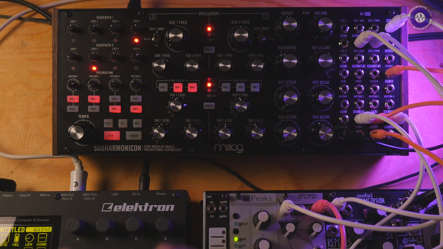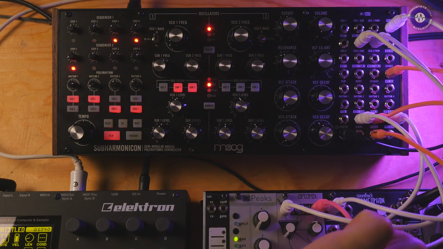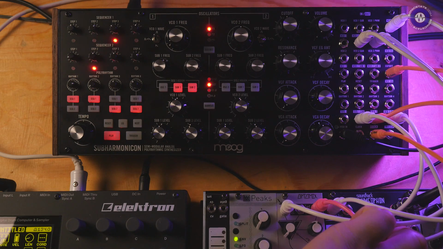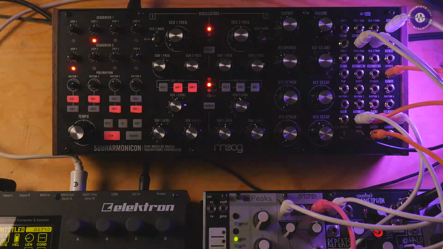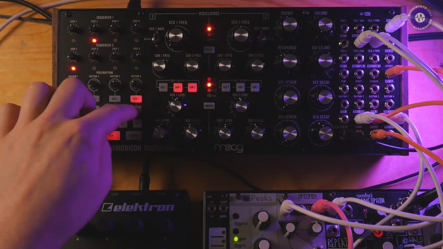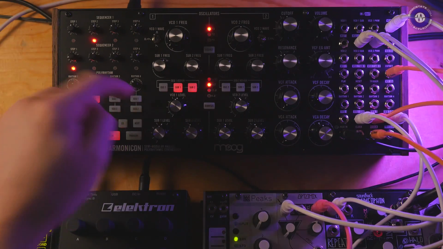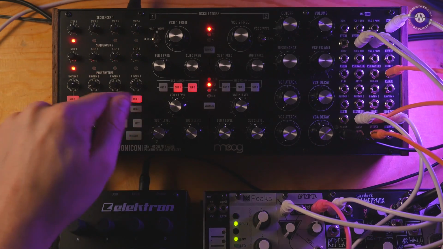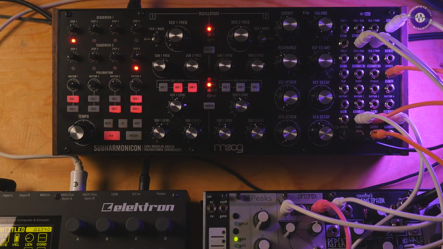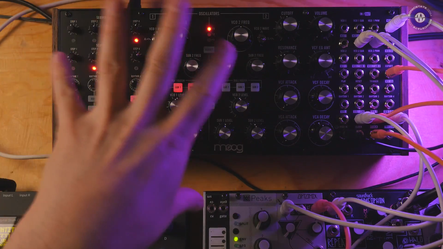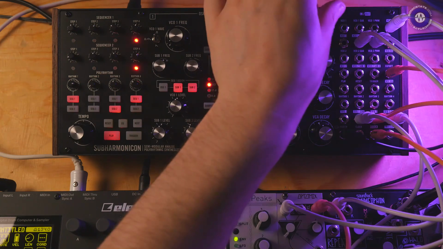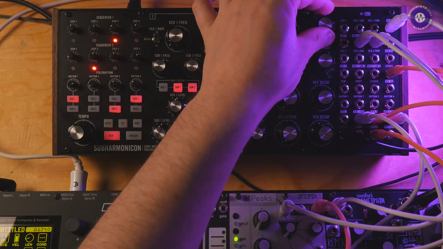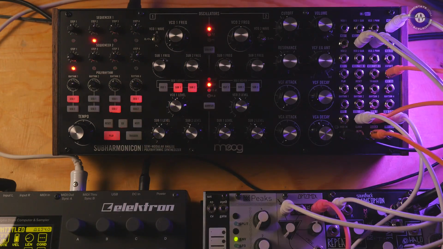pass gates. So the 2 clock outputs from both sequencers are going to 2 envelopes on Peaks, and they're opening and closing the low pass gates. So I can switch up the rhythm of how these low pass gates are being opened and closed. You can hear now. So then the rest of the Subharmonicon's voicing is free to do this kind of chord voice, which is obviously going through the Mimeophon for some delay and reverb.